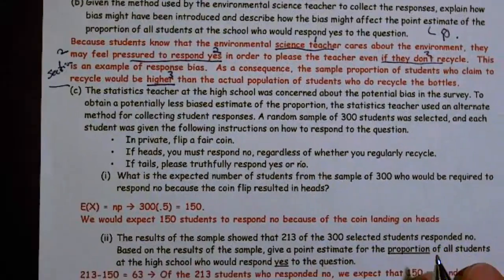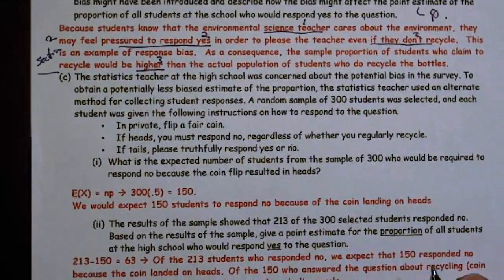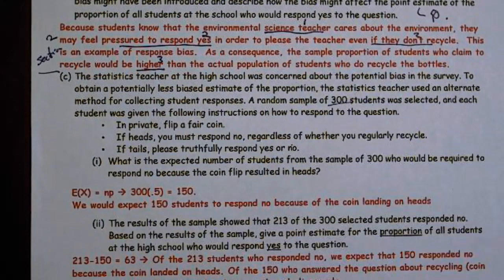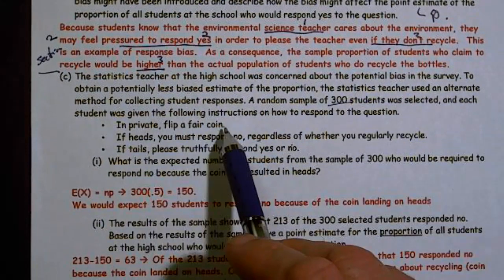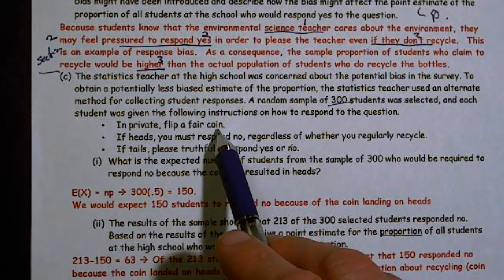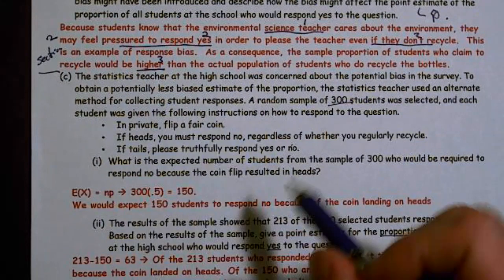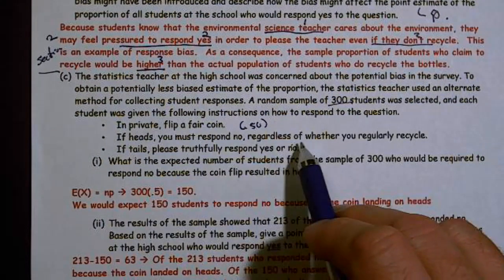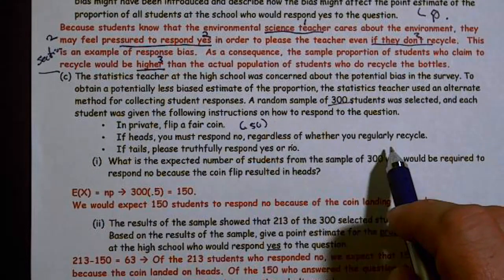So the statistics teacher at the high school was concerned about the potential bias in the survey. To obtain a potentially less biased estimate of the proportion, the statistics teacher used an alternate method for collecting student responses. A random sample of 300 students was selected. Wow, that's a big sample. And each student was given the following instructions on how to respond to the question. Flip a fair coin. Please note, 50%. If heads, you must respond no, regardless of whether you would regularly recycle.